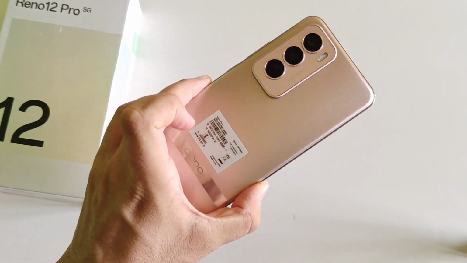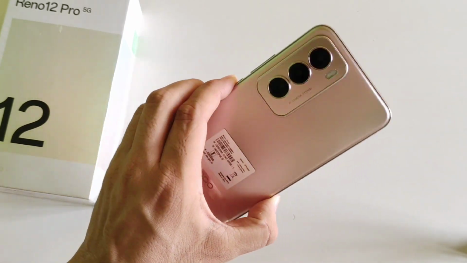So that's how you can shut down or power off your Oppo Reno 12 Pro 5G smartphone.